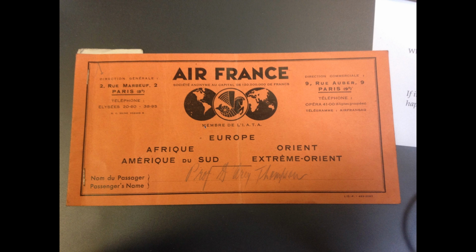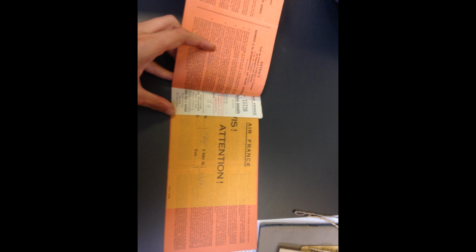What's this? Air France. What on earth is this? It basically says a company with a capital of 120 million francs. Why is it... Oh, member of IATA. That's the Airline Travel Association, which is, I guess, still going today. Huh. Okay.